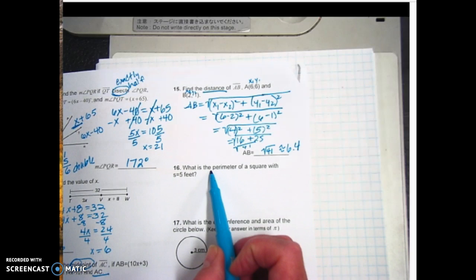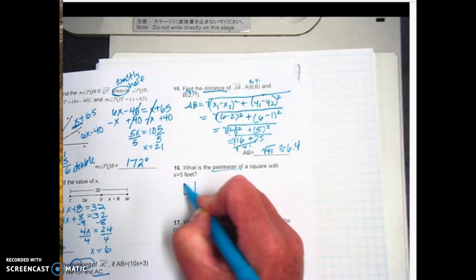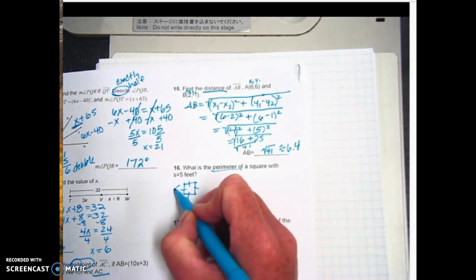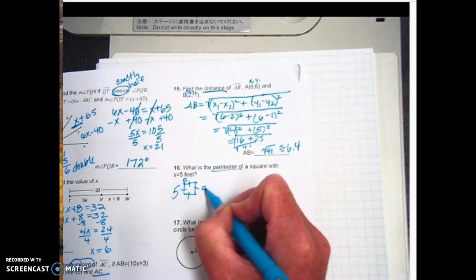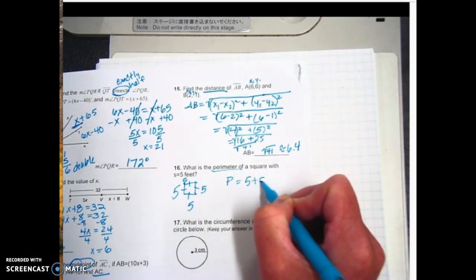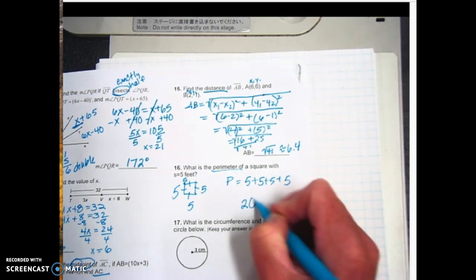Number 16, what is the perimeter of a square with a side of 5 feet? If you have a little square here, you know that squares have all 4 sides congruent. So if this one's 5, they've all got to be 5 feet. And for the perimeter, you just add them. 5 plus 5 plus 5 plus 5. So should be 20 feet.